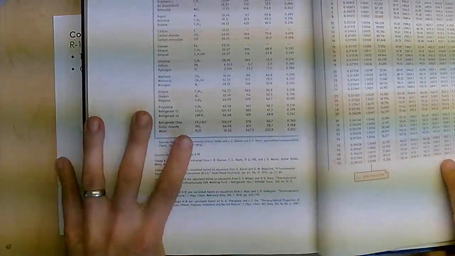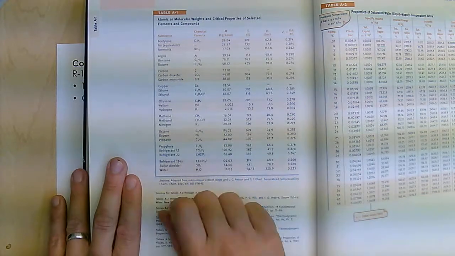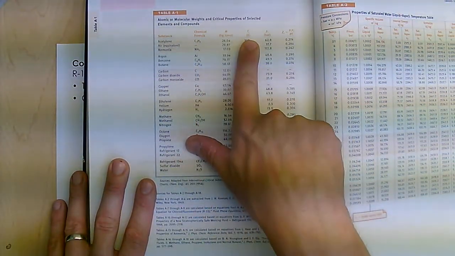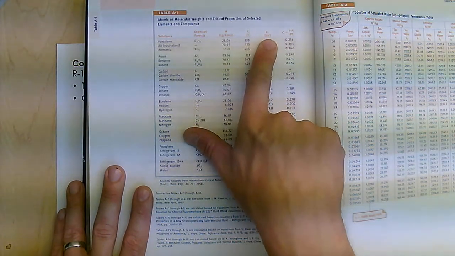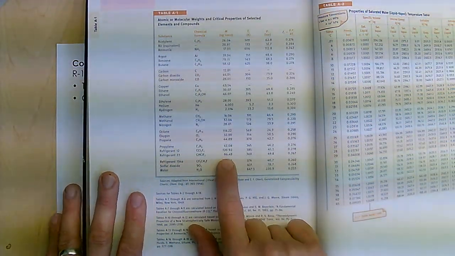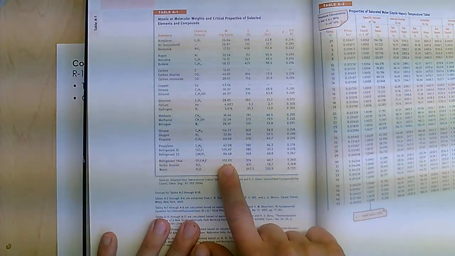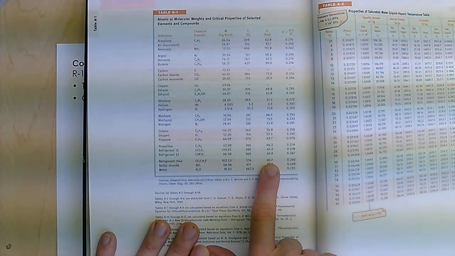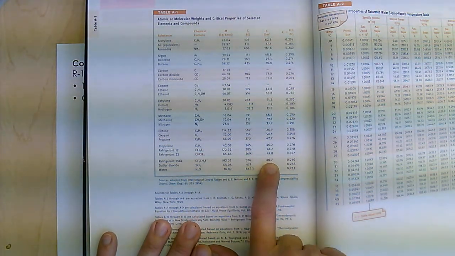So I go to table A1, where it has all of the things. I've got molecular weight, critical temperature, and critical pressure. So I'm going to jot all three of these down for 134A. The molecular weight is 102, critical temperature is 374, and critical pressure is 40.7.